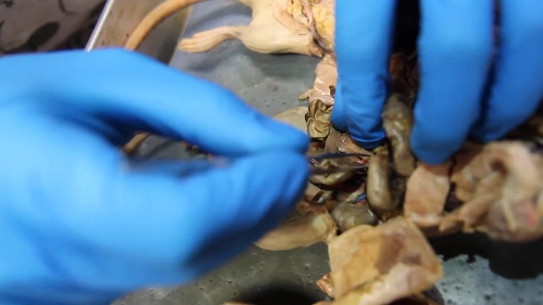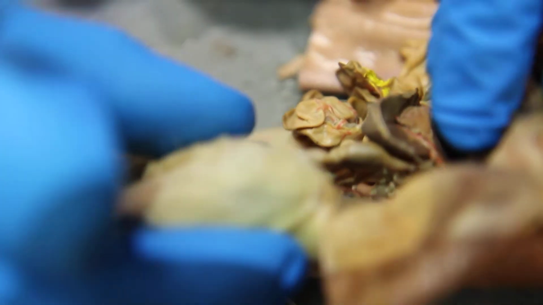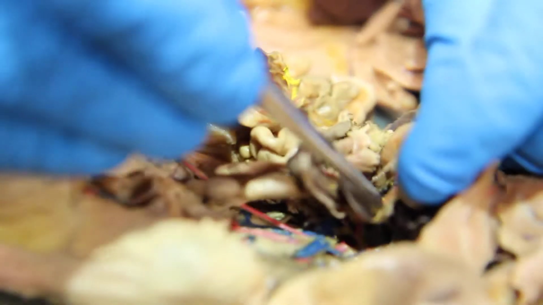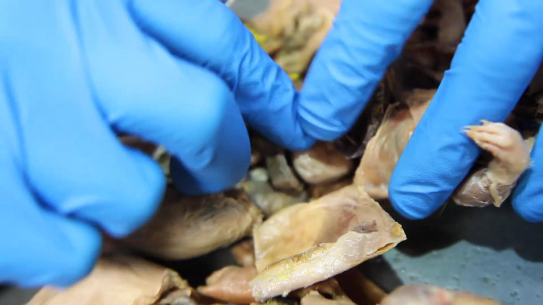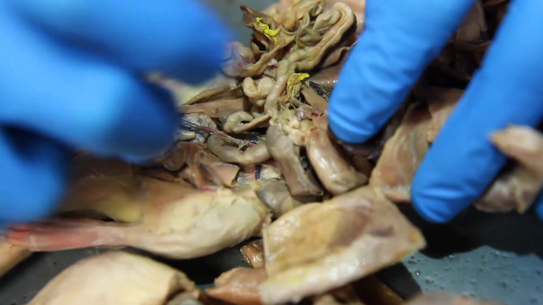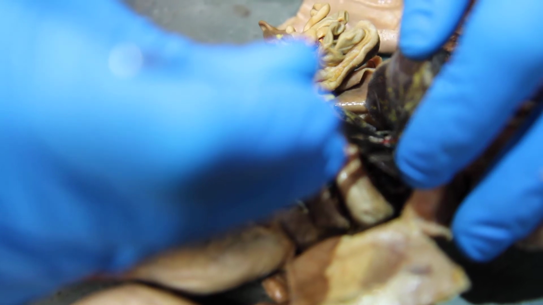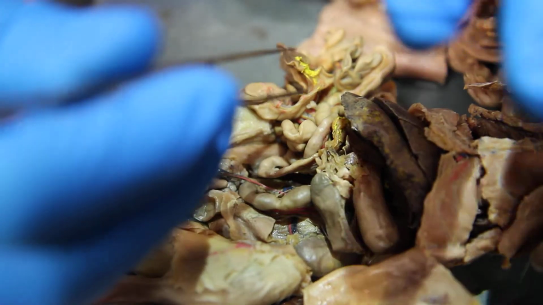This is the splenic artery going to the spleen. That's the gastric artery right there going to the stomach. Right there, gastric artery. And then the liver. There's part of it. Right there. That's the hepatic artery. It's pretty hard to see where they're splitting, but that's how it is.